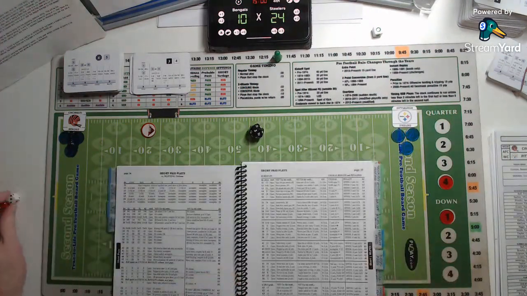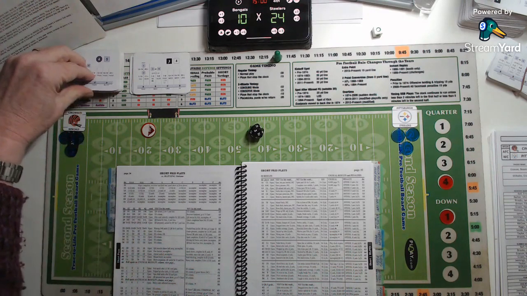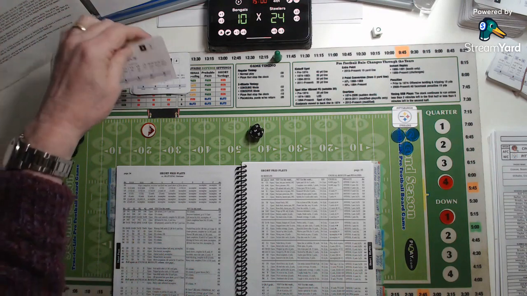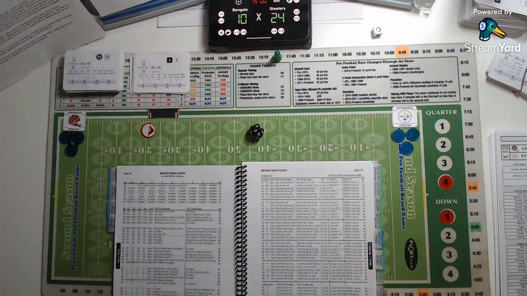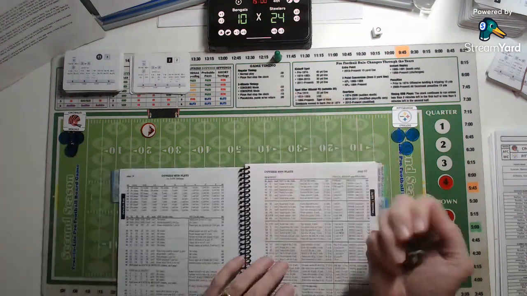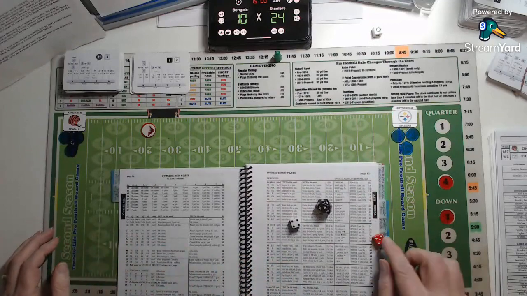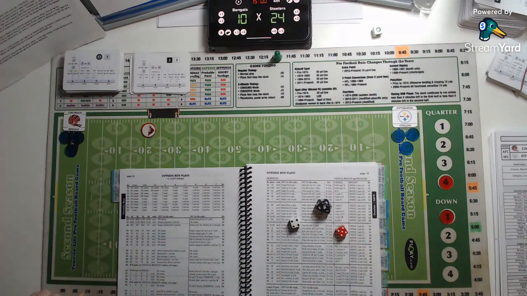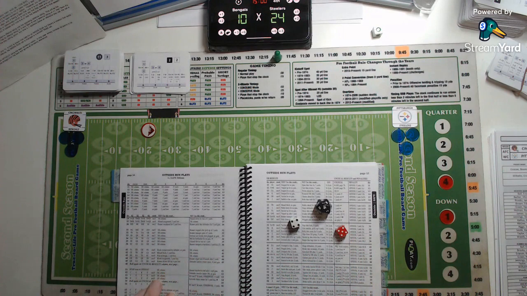And because we are trailing by 14, we're going to use box A for the Bengals. So it's going to be an outside run against a safe defense. Boomer brings out his troops, takes the snap, hands the ball off to Ickey Woods. Is G a 0 run? He is not.